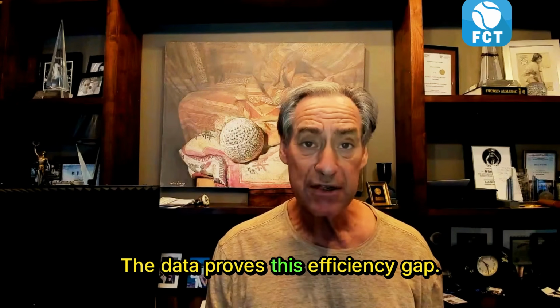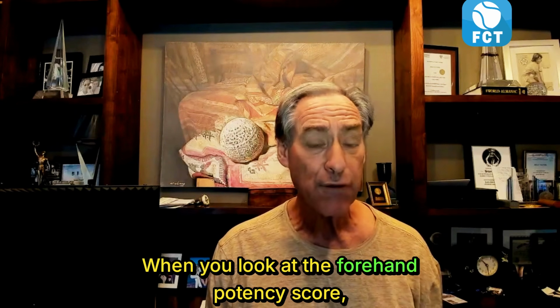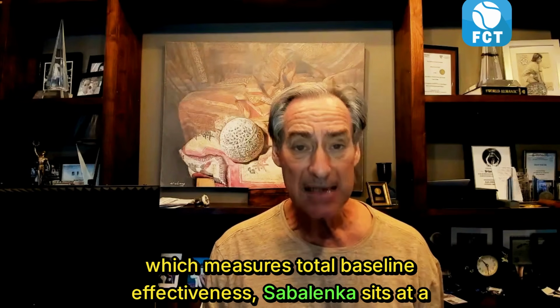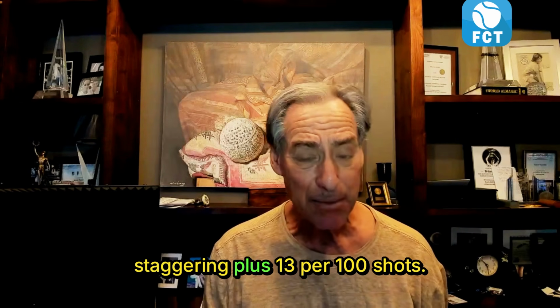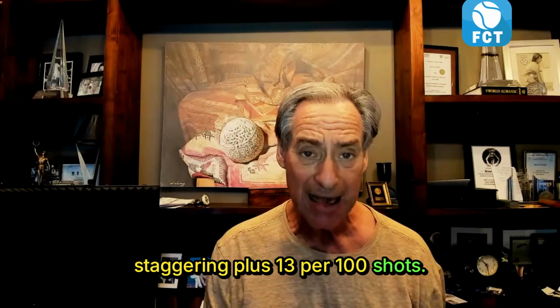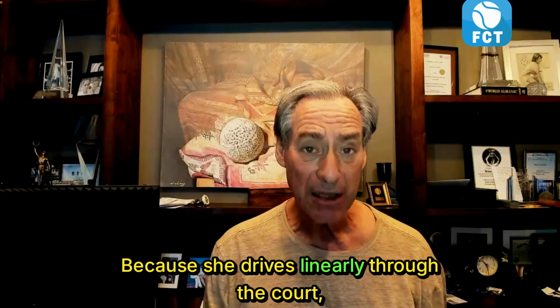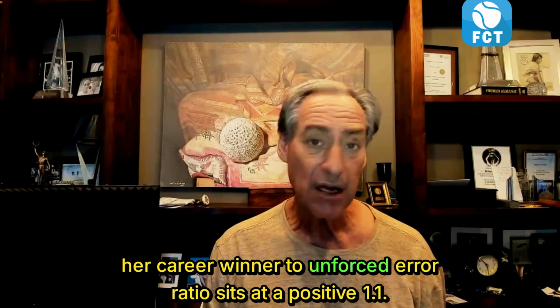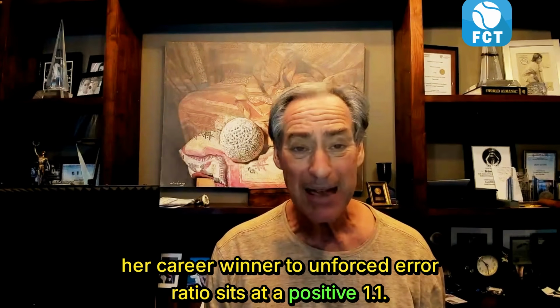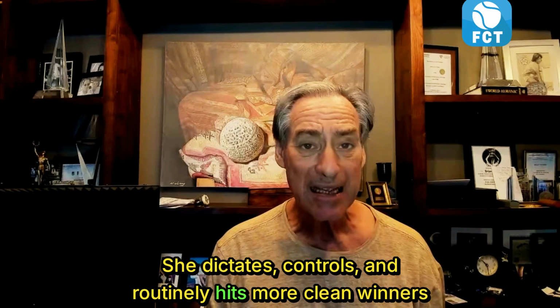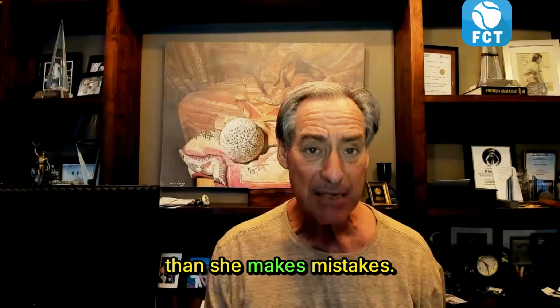The data proves this efficiency gap. When you look at the forehand potency score, which measures total baseline effectiveness, Sabalenka sits at a staggering plus 13 per 100 shots. That's the absolute peak of the woman's game. Because she drives linearly through the court, her career winner to unforced error ratio sits at a positive 1.1. She dictates, controls, and routinely hits more clean winners than she makes mistakes.